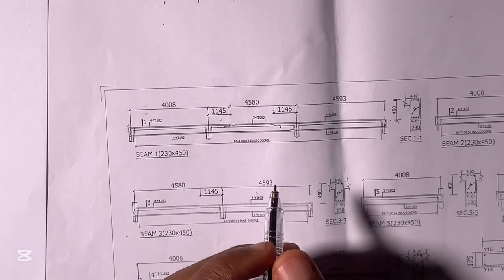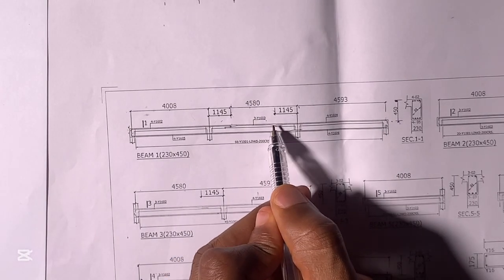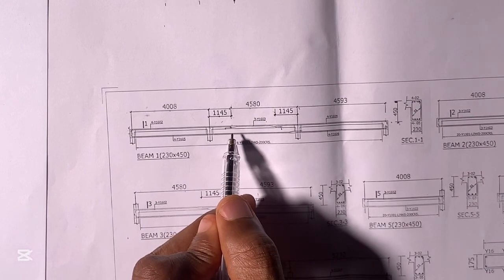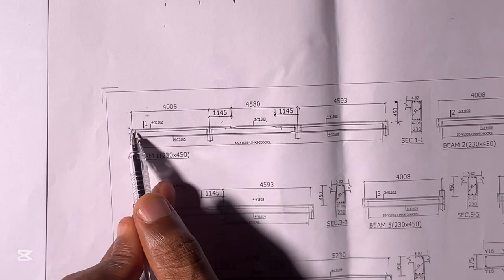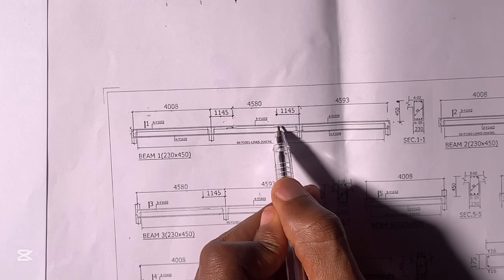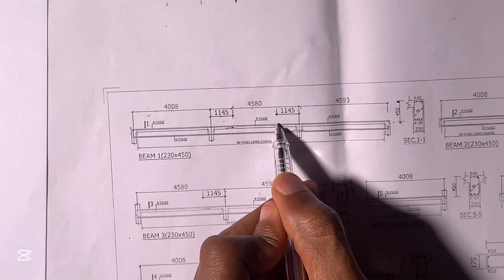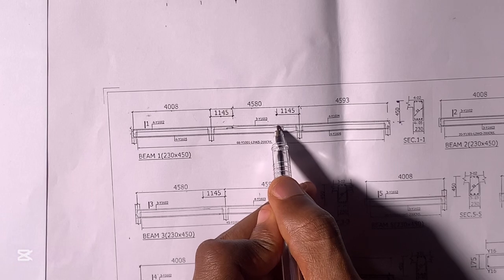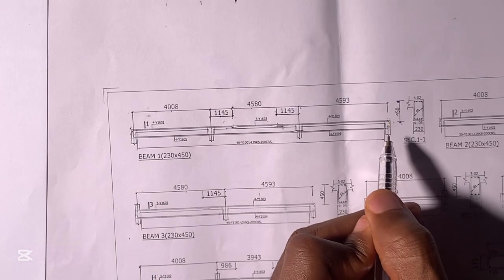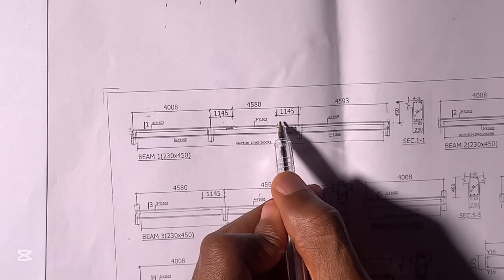So the next one we'll now do is this reinforcement here, from this point here down to this point here. I'm going to be using the same process that we did for this reinforcement because they are similar. We're going to be trying to get the length of this beam from this point here, which is the starting point of this reinforcement on the beam, down to the end of the beam. And how do we do that? They've given us 2 dimensions.